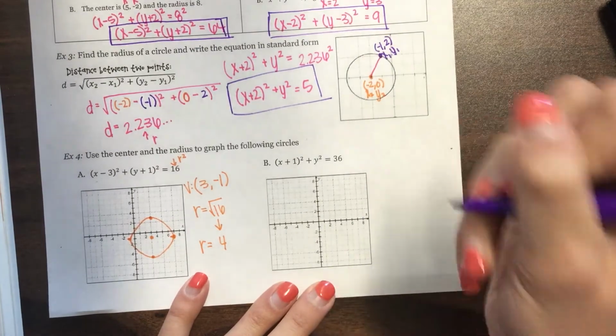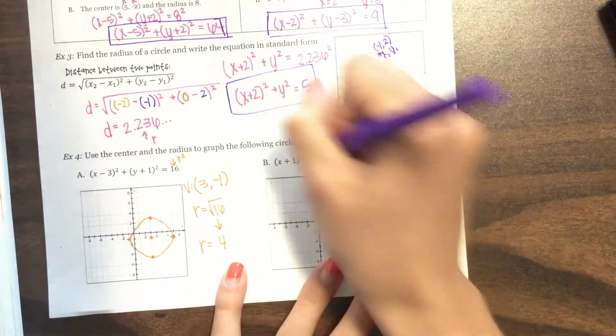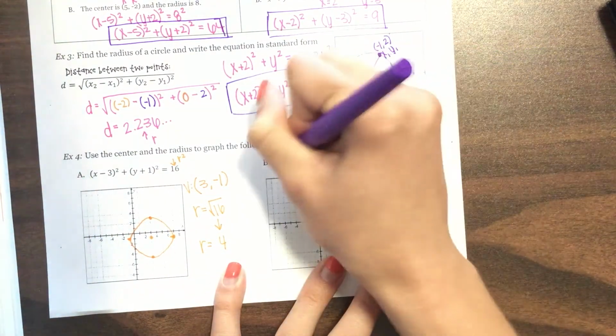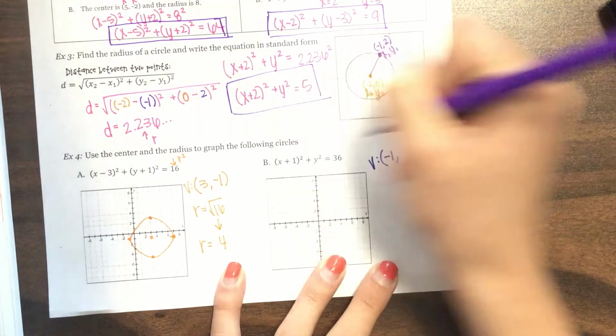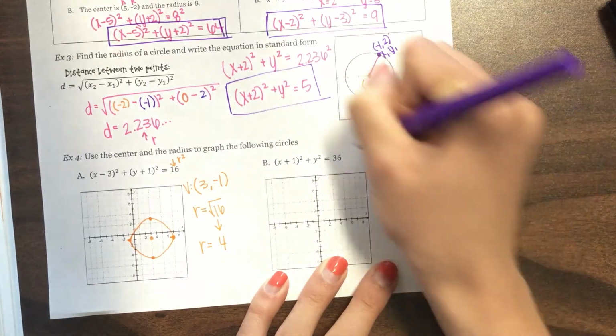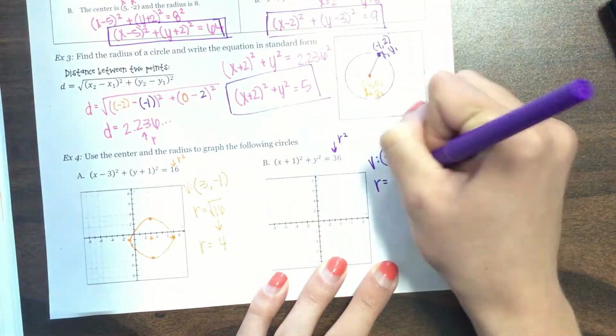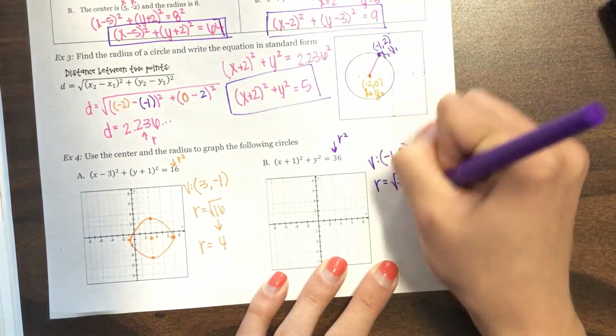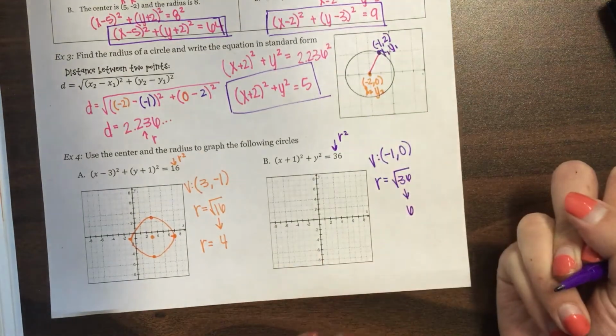So first you find your center. So you find the vertex. So you do the opposite, and with the x it's -1. There's nothing with the y, which means it's 0. Then you find the radius. The radius, this is r squared. So you take the square root of that. So the square root of 36, which is 6.